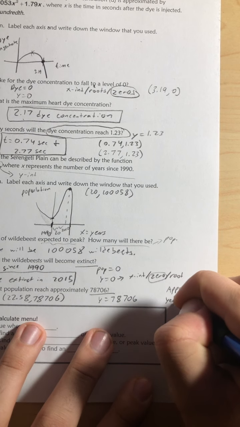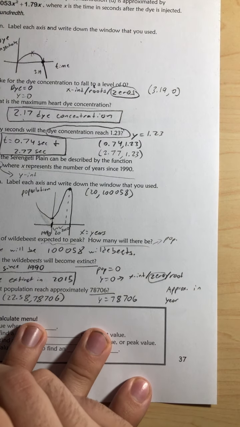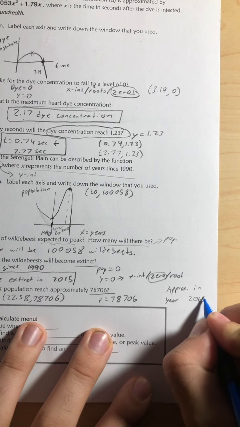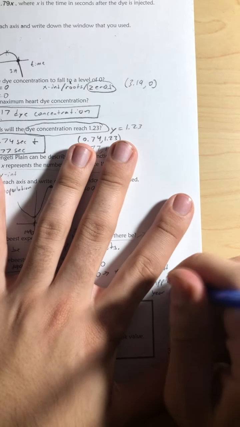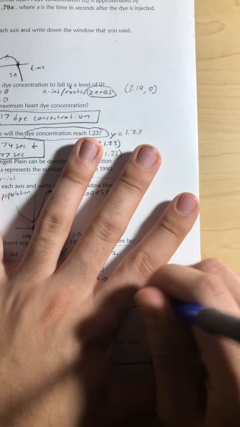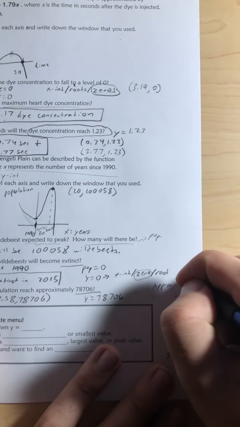In year 16 plus 1990 would be 2000. And like I said, it's halfway, so I'm going to say approximately halfway through.